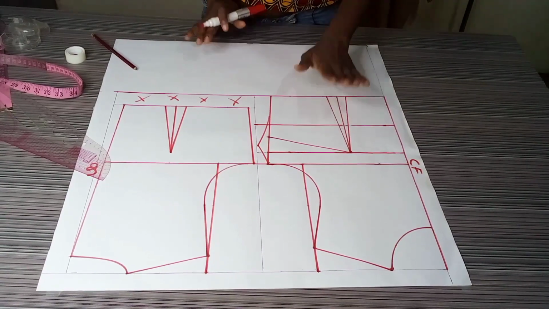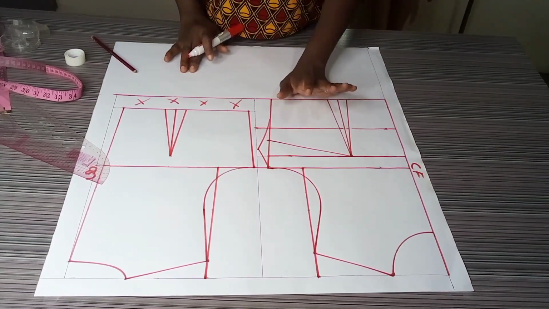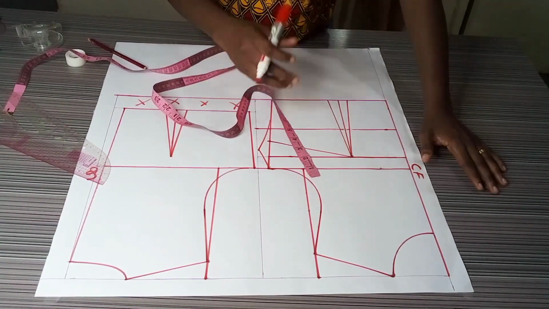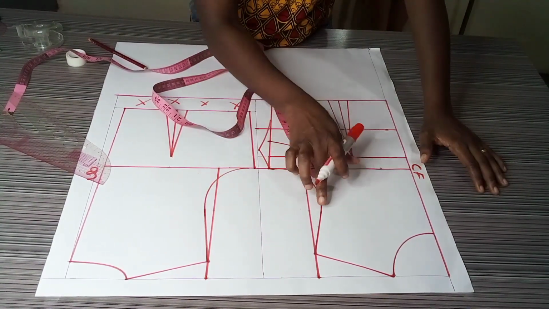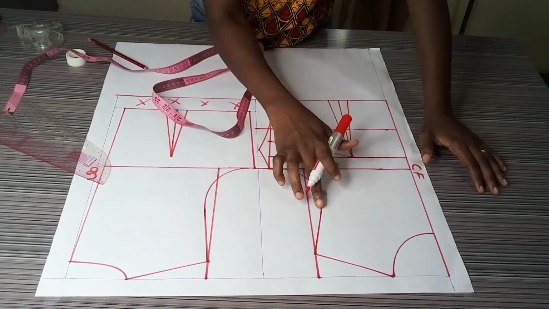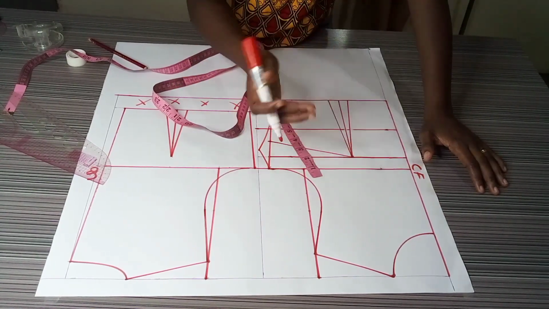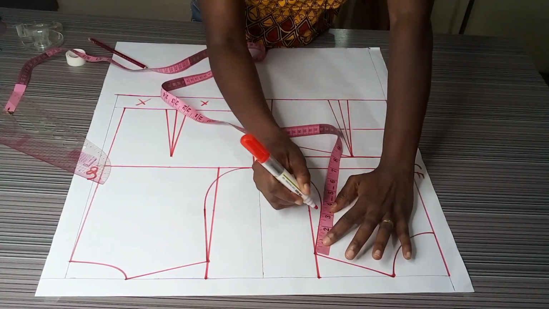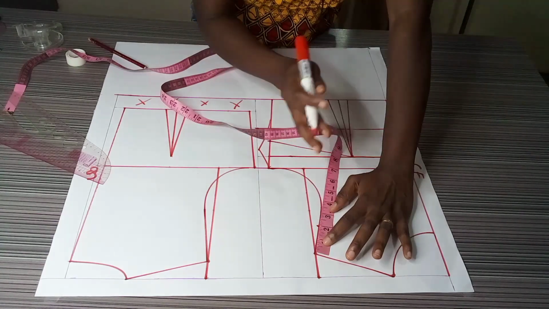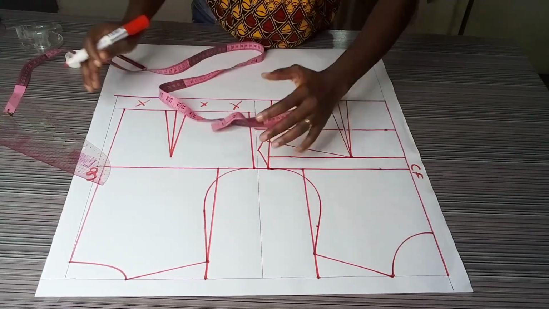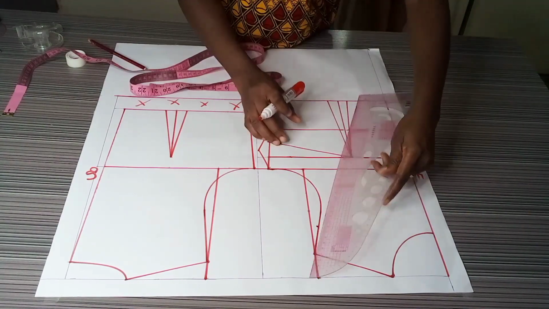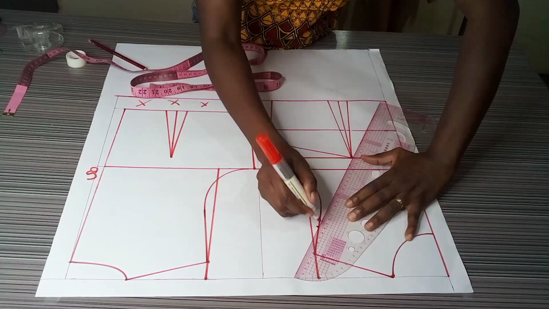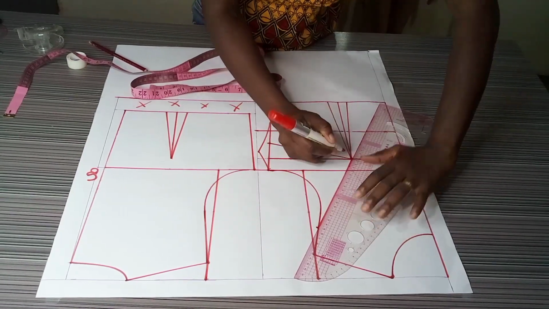So after marking your under bust line, the next thing you want to do is to determine where you want your princess dart to come from. Actually, you can take it from anywhere. It's not necessary you take it from the midpoint, or most times you hear people say take it from the midpoint. It's not necessary. You can take it anywhere. So me, I'm just going to take it from here. From the shoulder slope, I'm going to mark 2. Me, I want to take my own from this point. So I'll mark 2. I'll connect it to the bust point, like so.